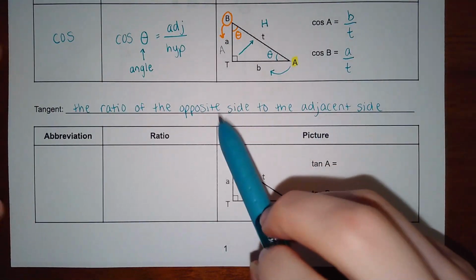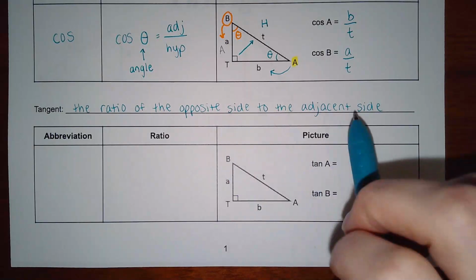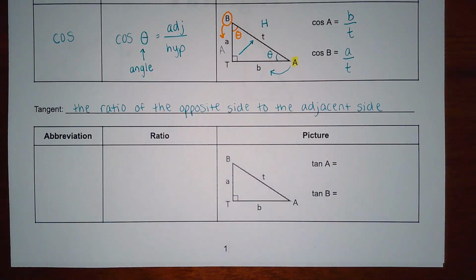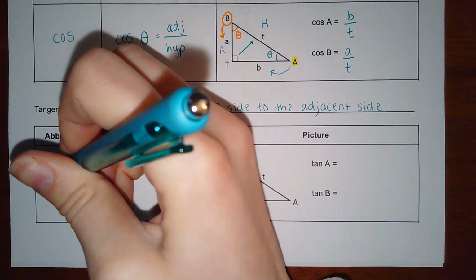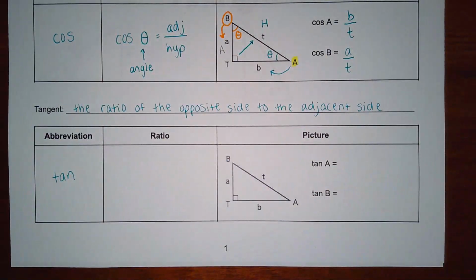So now we're setting up opposite and adjacent. Our abbreviation for tangent, again, is the first three letters, so that's going to be TAN. Again, if you see that and you say tan, that's okay, but tan just really represents tangent.